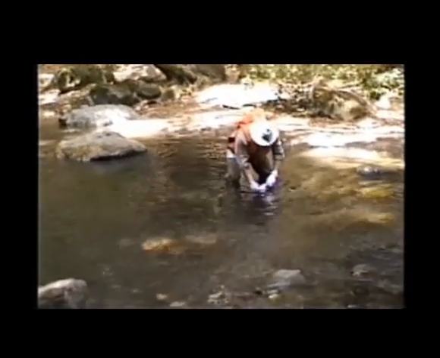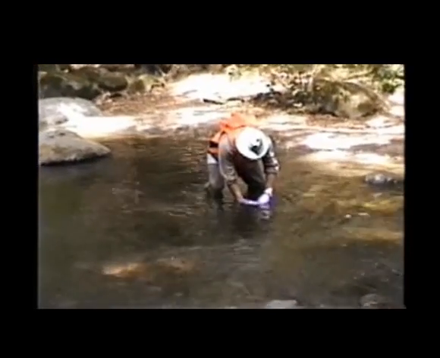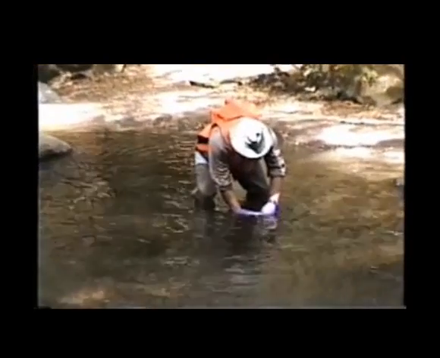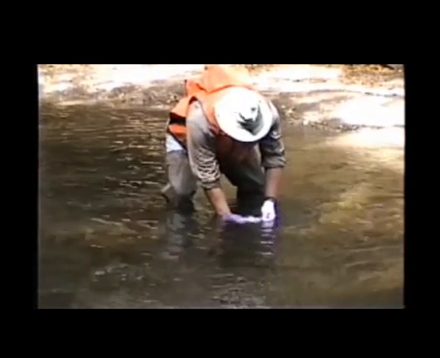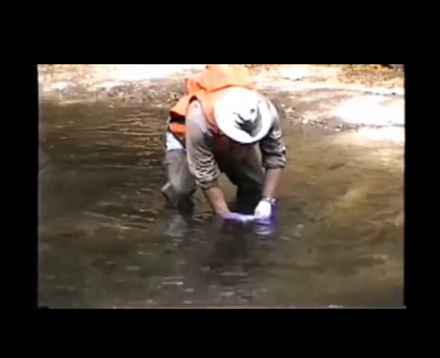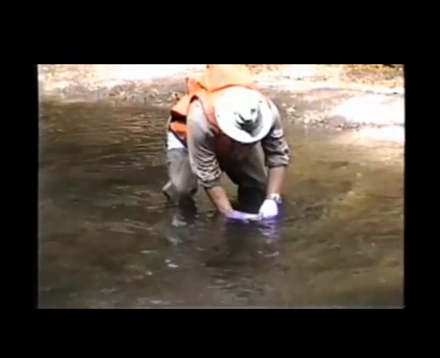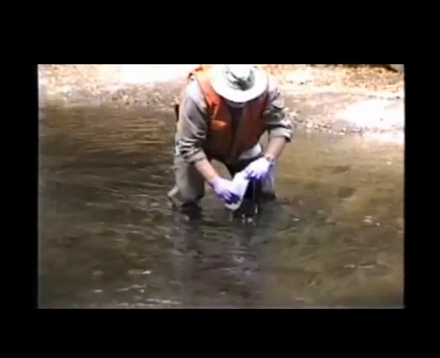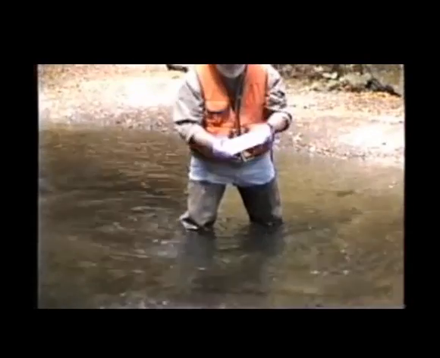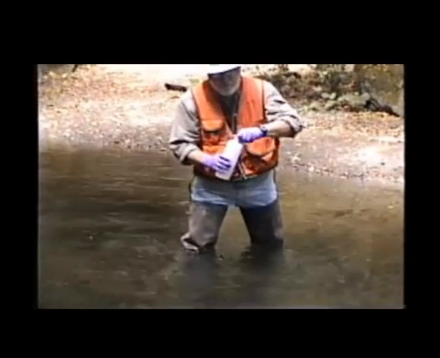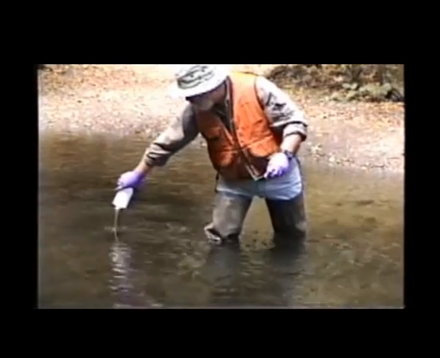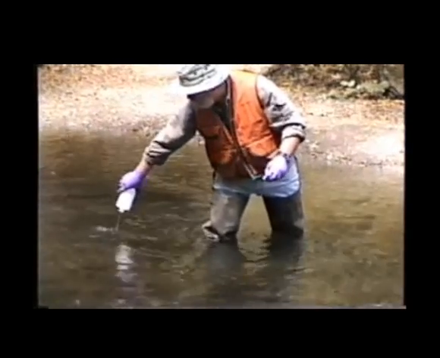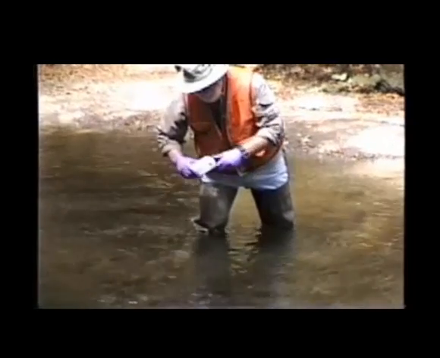Sampler is now taking a grab sample, a subsurface grab sample. He's uncapping the bottle underneath the water, letting the bottle partially fill, then capping the bottle again under the water, taking the bottle out of the water, flushing the ambient water in the bottle, and then he's dumping the excess water downstream. This process is repeated 3 times.